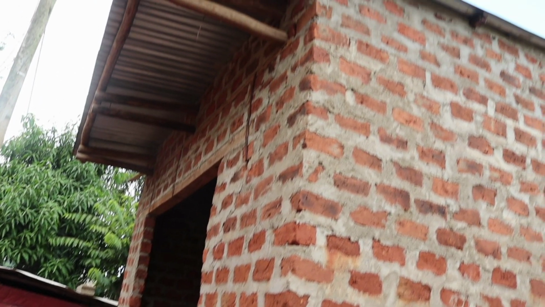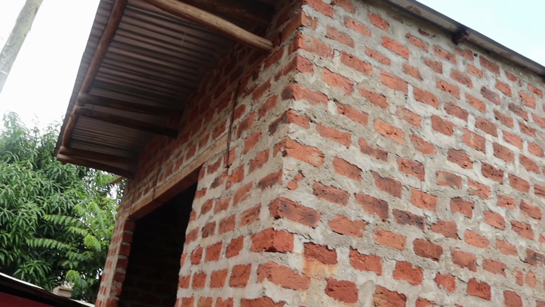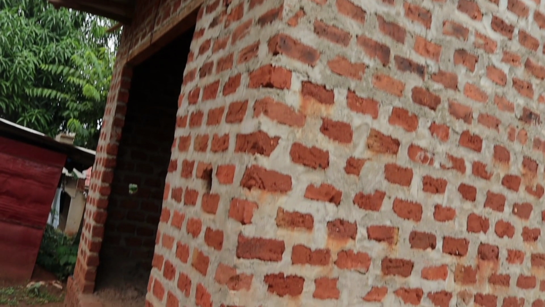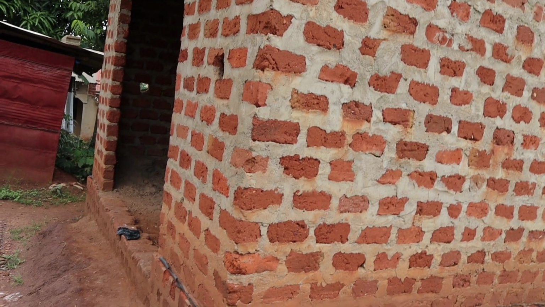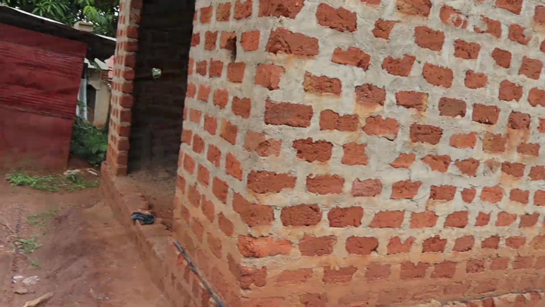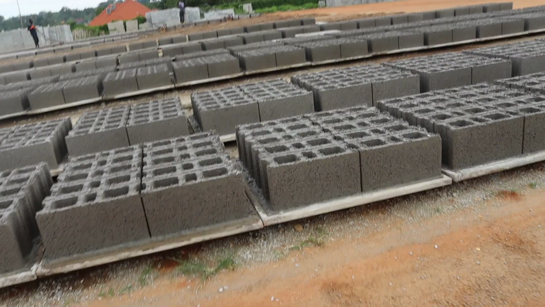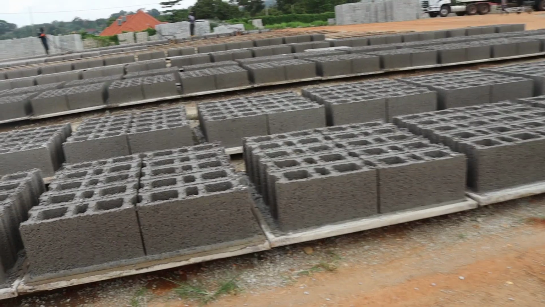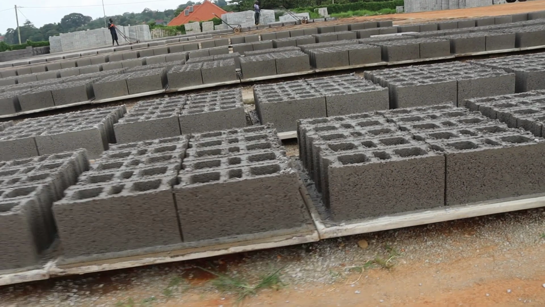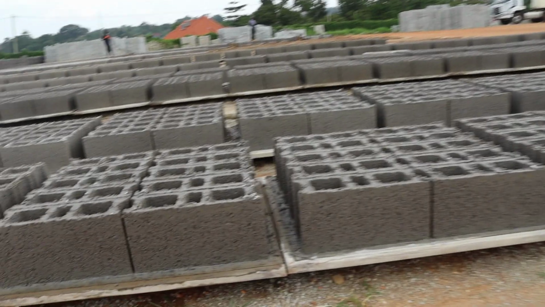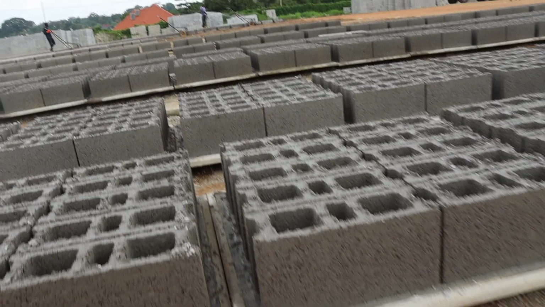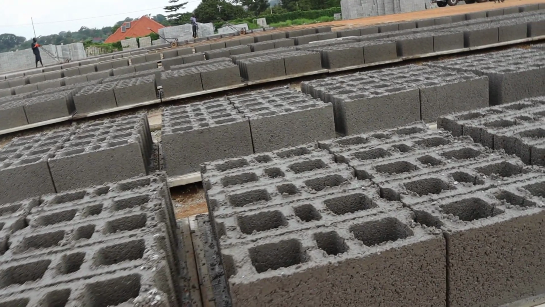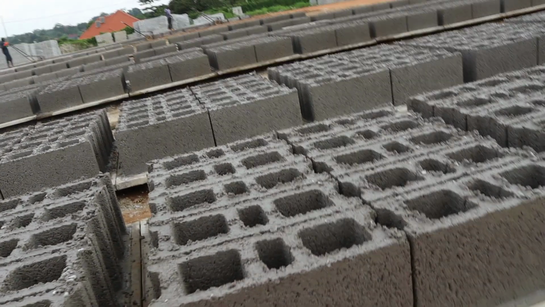Now, if you need to build with concrete blocks, I've told you, don't put concrete blocks in your foundation for very many reasons. I've made a video on that. Please look it up and watch it in the interest of time. Okay, so you're going to need 400 concrete blocks. 400 should be enough, but in your foundation you will need 800 clay bricks. Are you following? You need 800 clay bricks.